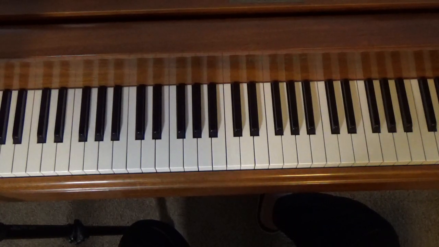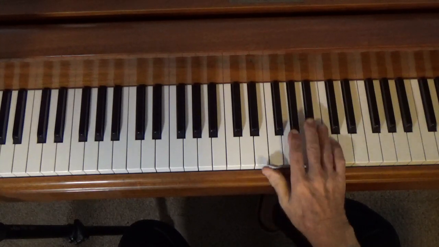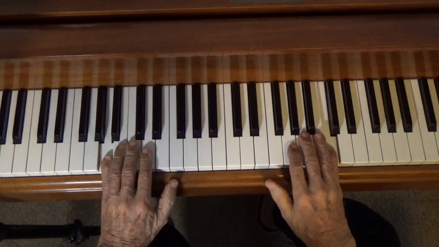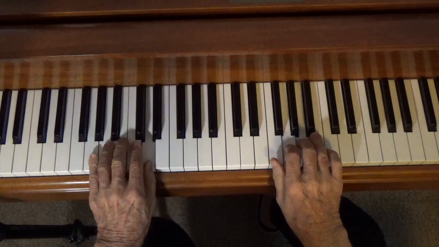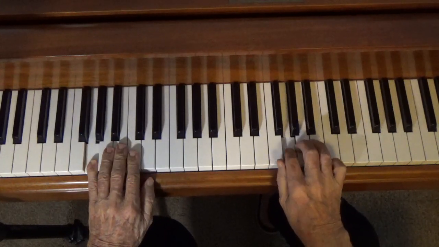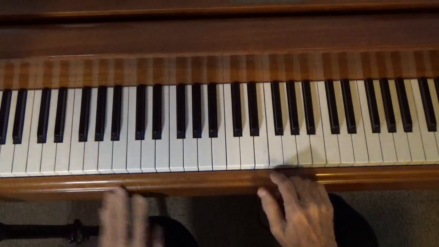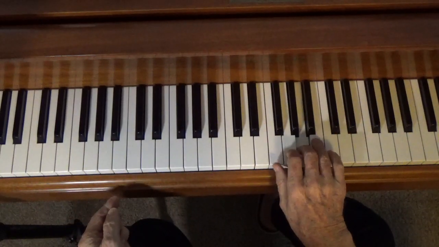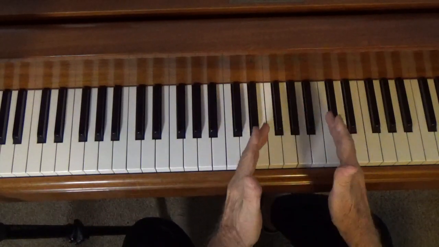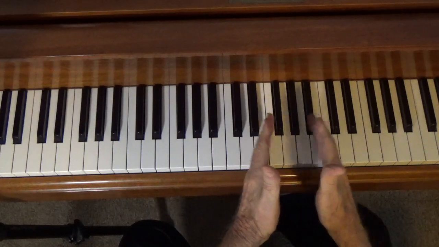Okay, now we're going to wrap this thing up here because you've got some work to do on these characteristic intervals. Now, going back to root and melody. Any way you want to put that, this is pretty much within a very short span here.